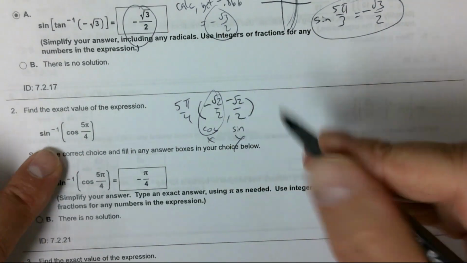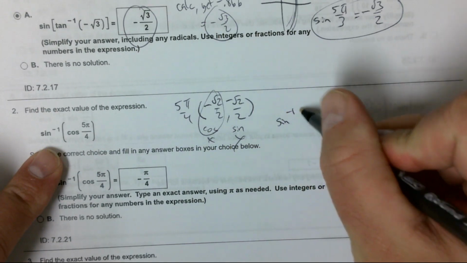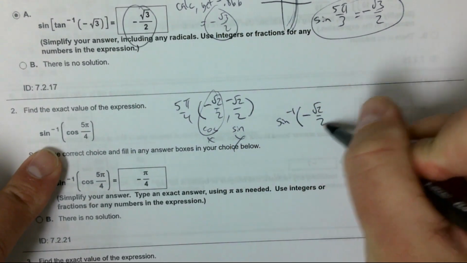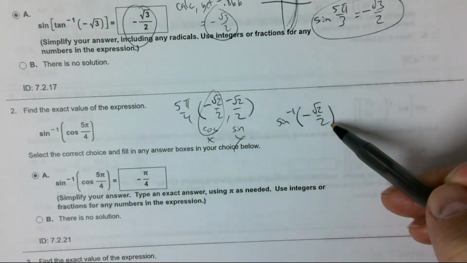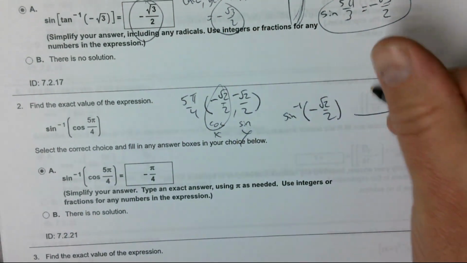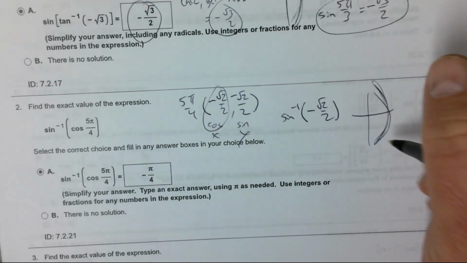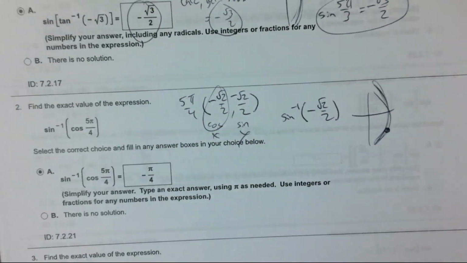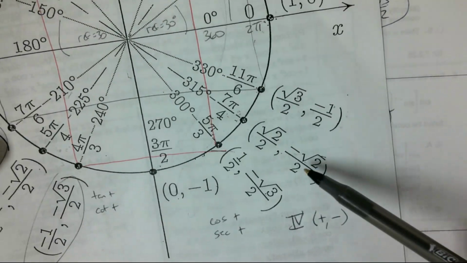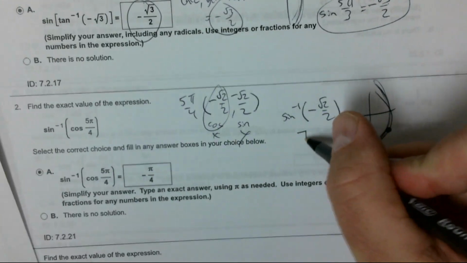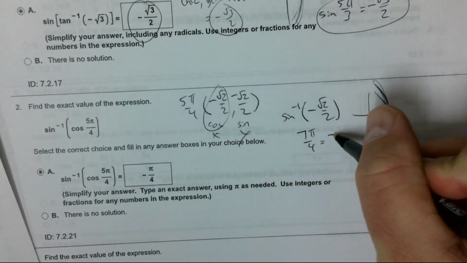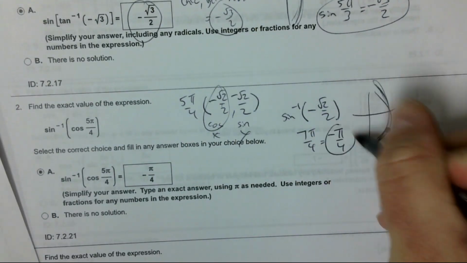Now we have to do inverse sine of negative square root of 2 over 2. Since you have to be in this interval, that happens down here, at 7 pi fourths, which is the same as negative pi fourths. And that's your answer.